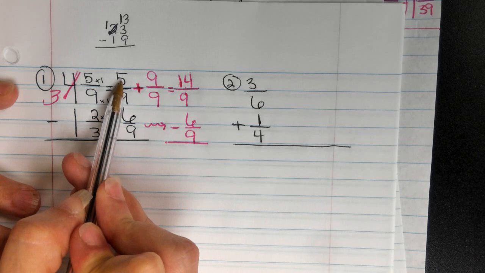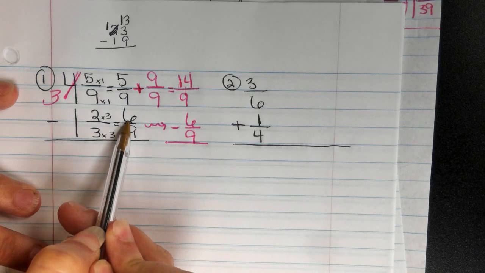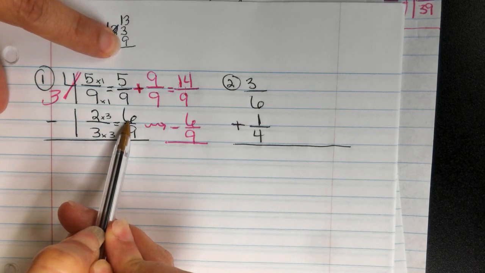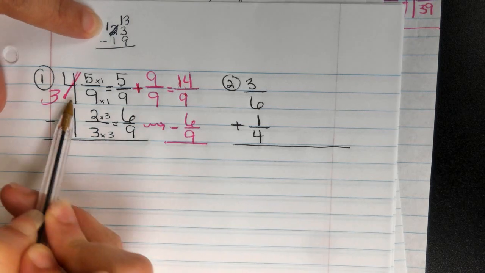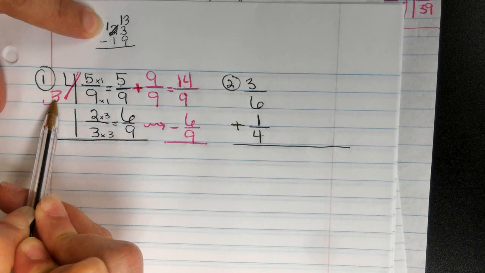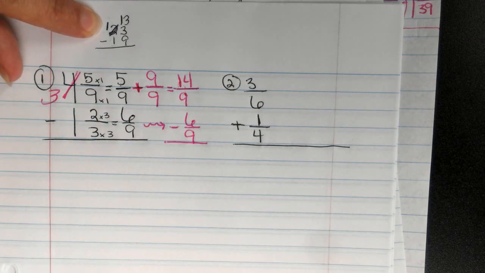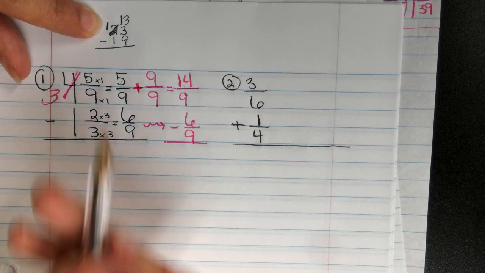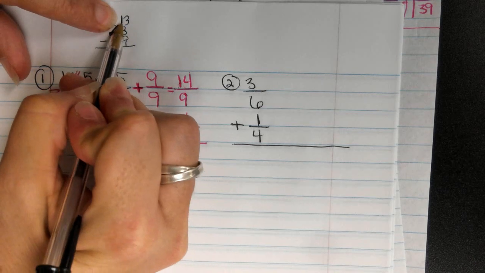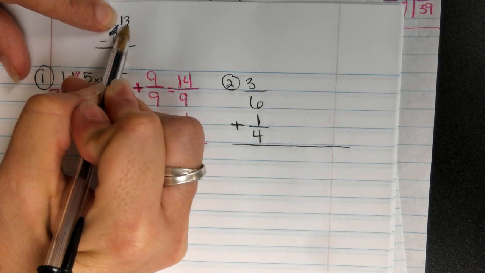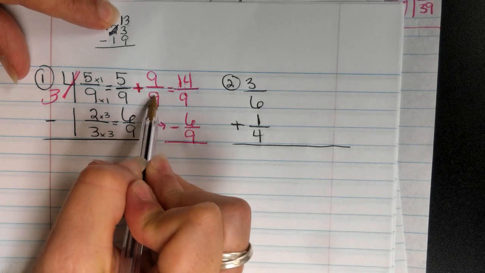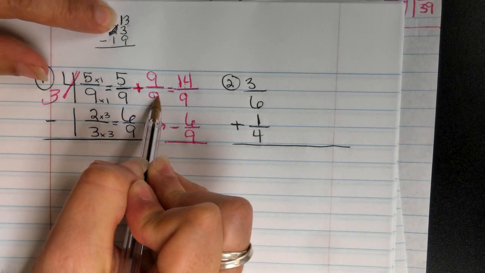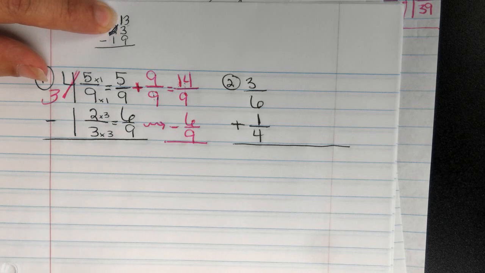You knew you couldn't do 5 minus 6. Just like here, you knew you couldn't do 3 minus 9. So you borrowed. You stole 1 from him. The 1 you borrowed is out here flying around. Well, here it landed as a 10 to make a 13. Here it landed as basically a 1, which is 1 whole pizza. You borrowed 1 whole. Everybody agree?